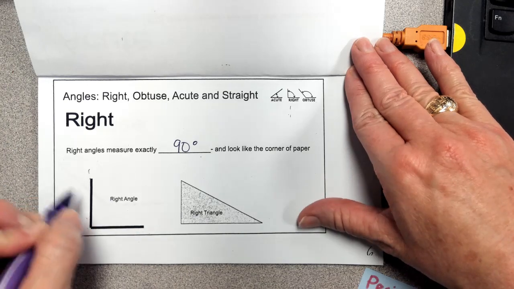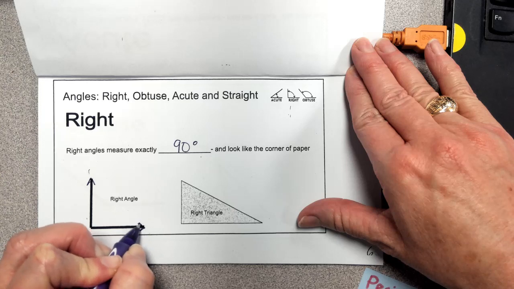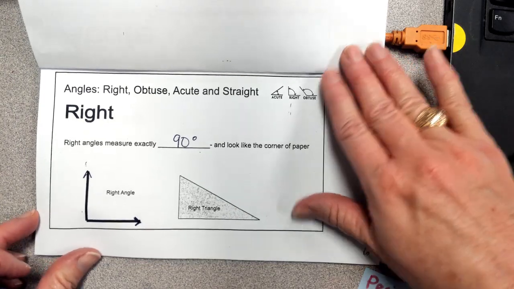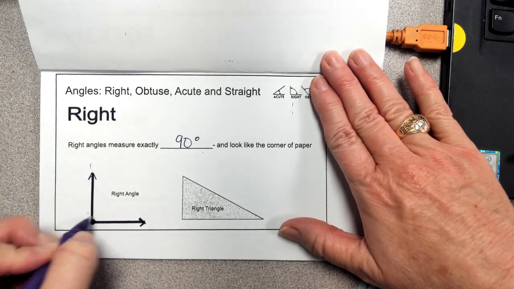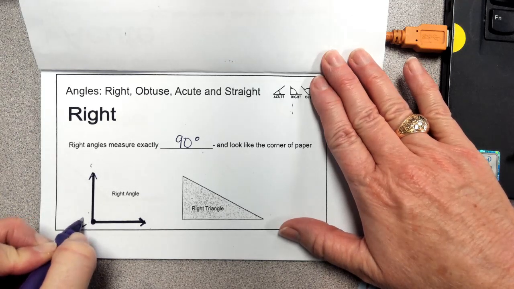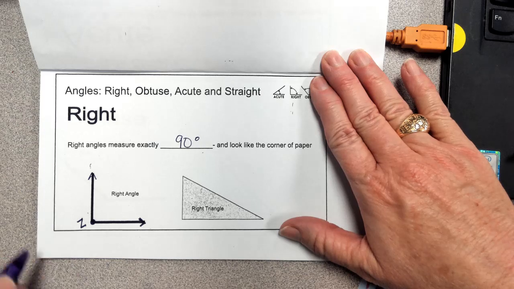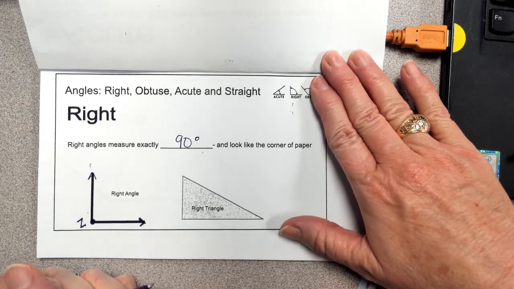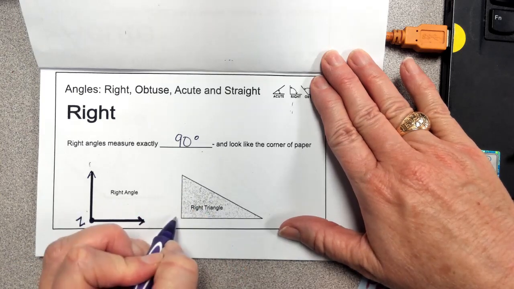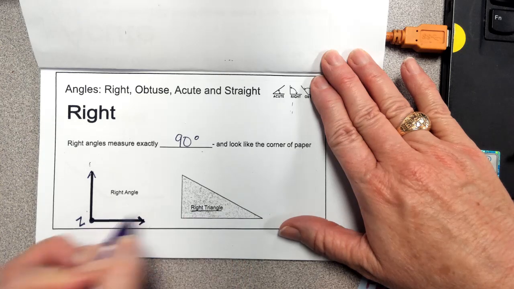We have the right angle, and I'm going to go ahead and put some line pieces on the end of that. I'm going to make a vertex right here. I'm going to call this vertex Z. So I could call this angle Z, because it's in isolation, again, it's all by itself. And then we also see angles in triangles. Because this triangle has a right angle inside of it, we would call it a right triangle.